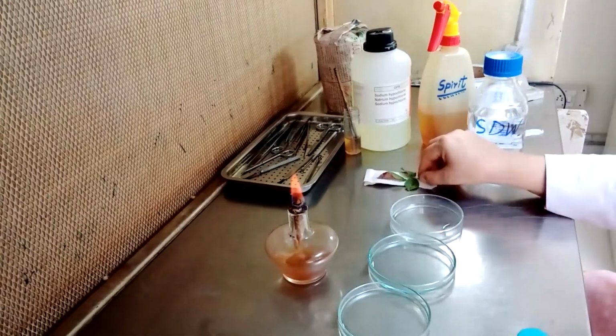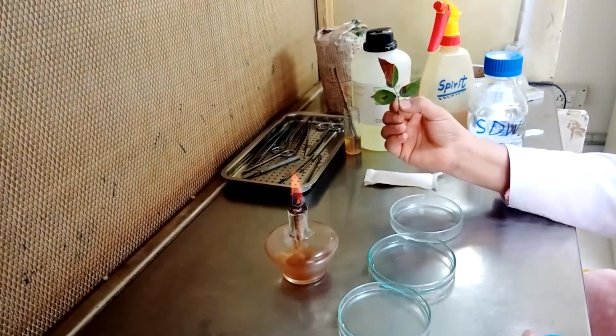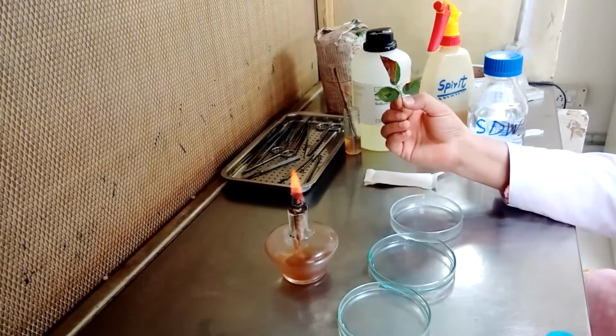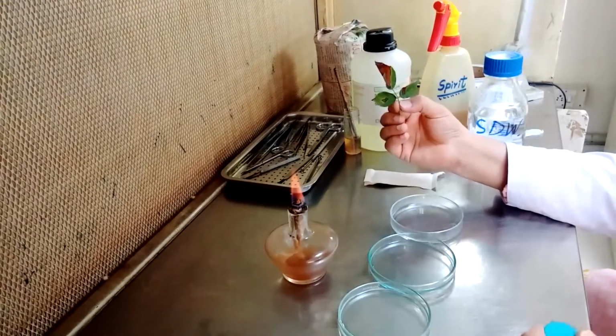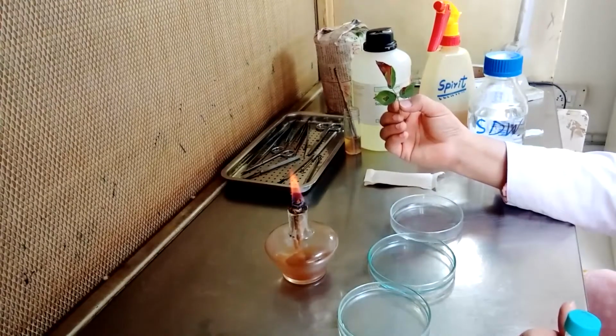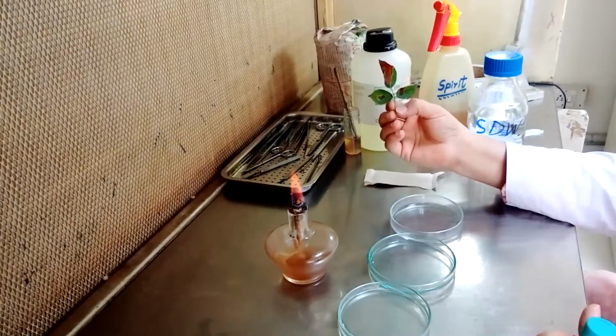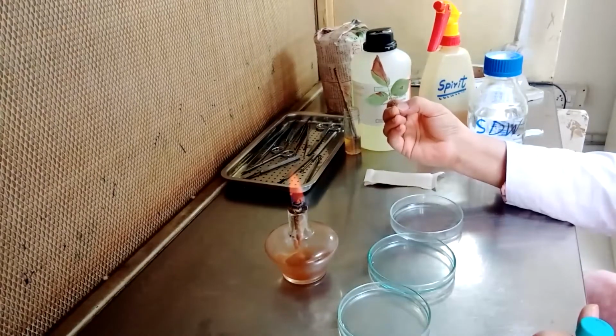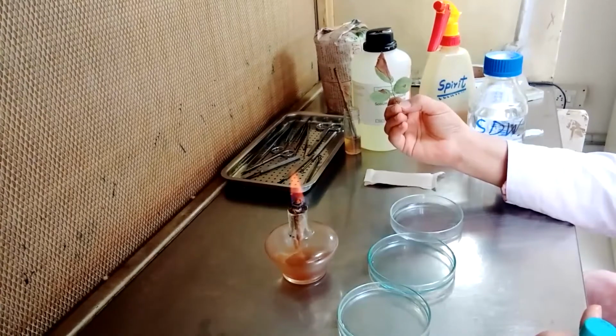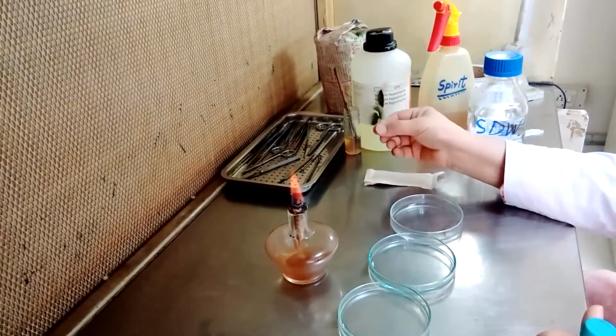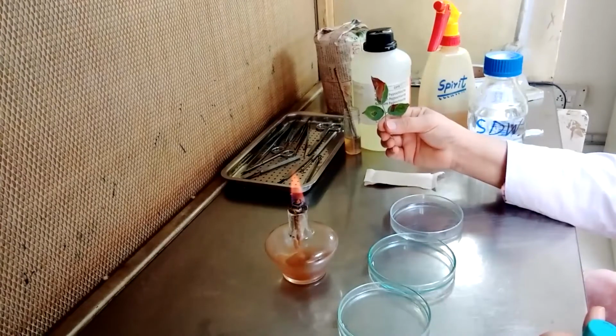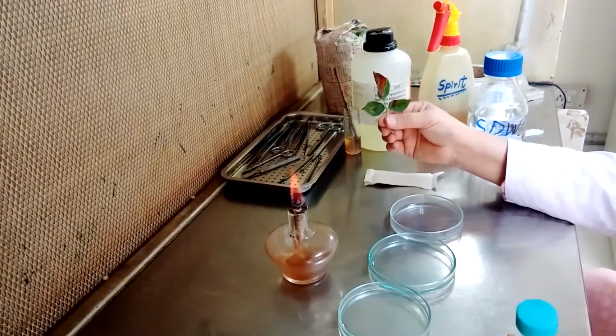In this case these are tender leaves. If you want to sterilize, why do we sterilize these plant materials? There are many surface borne pathogens present on the surface of the leaf which cannot be washed off even if we wash it in tap water, because we are interested in the pathogen or the microbe which is deep seated in the tissues of the host plant. So that is why we use this surface disinfectant. It is commonly known as commercial bleach.